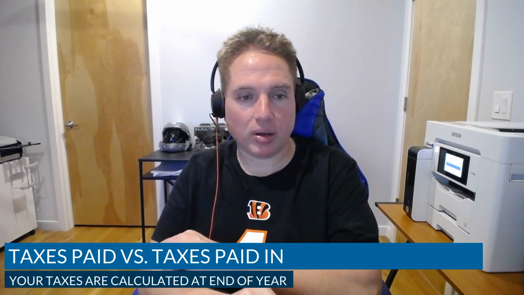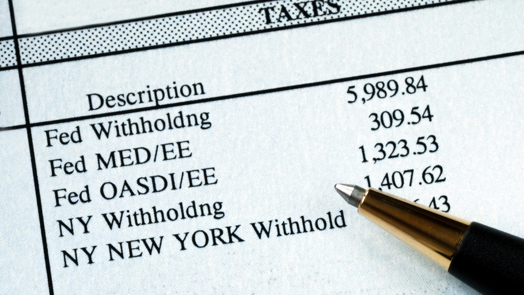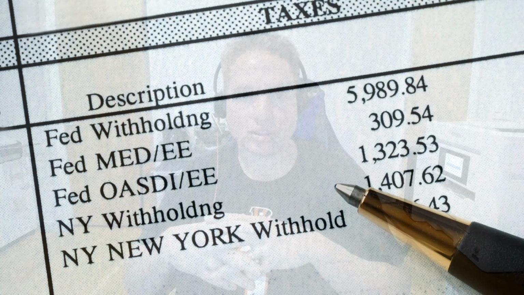The last core concept that we need to understand is the difference between taxes paid for the year and taxes paid in during the year. These are two different things. So a lot of people, when they get their paycheck from their employer, and I'm just making up numbers to prove the point, they see that their employer held $500 out of their paycheck for taxes. They think they paid $500 in taxes. What they did is they paid in $500 in taxes towards their annual tax bill.